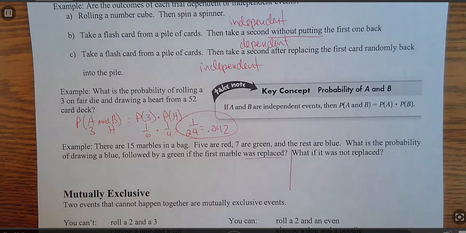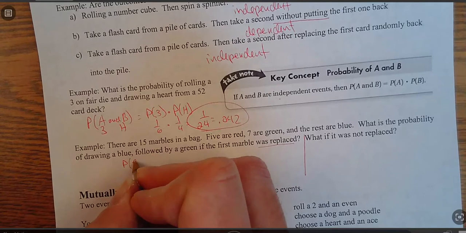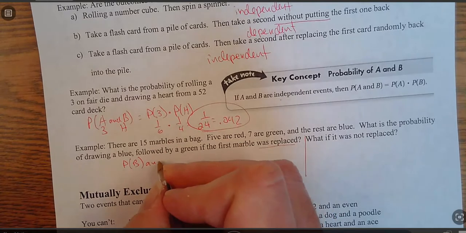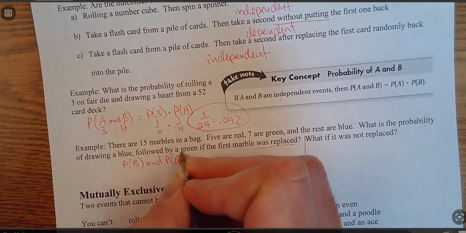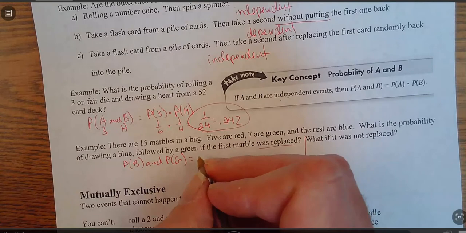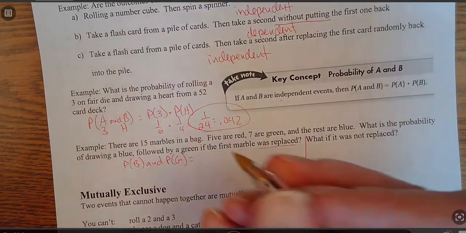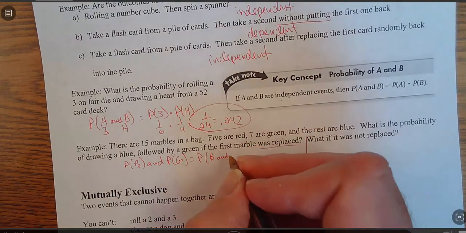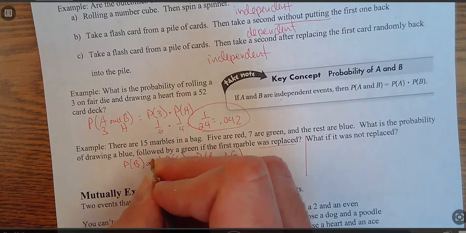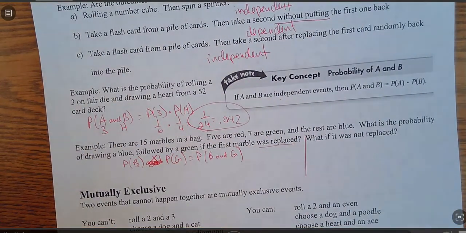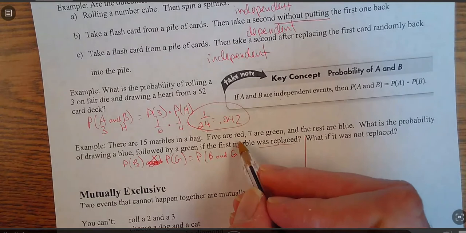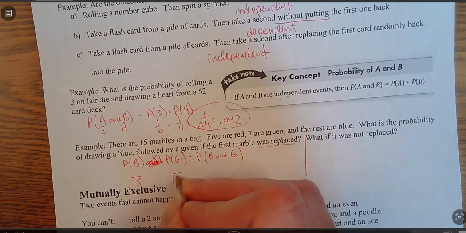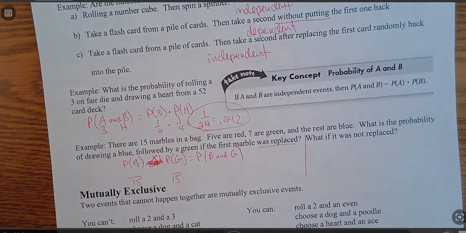So I need to figure out what's the probability of drawing a blue and the probability of drawing a green. I should have put B and G, so we'll say probability of B and G. So over here, that's going to be times. So probability of drawing a blue. Well, there are 15 marbles. So both of these are going to be out of 15 because in both cases there were 15 marbles in the bag to begin with.